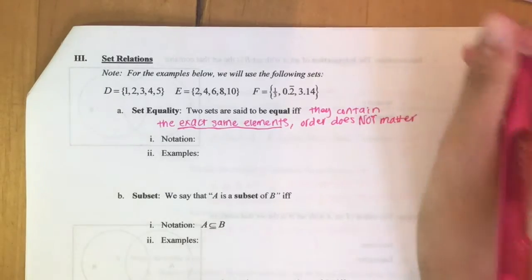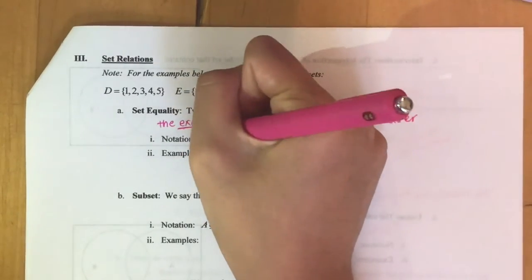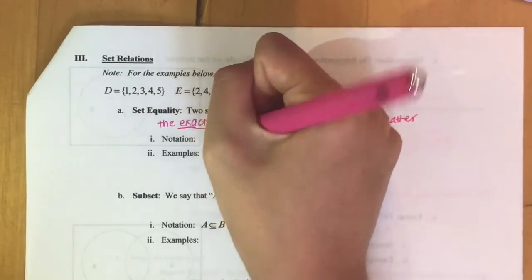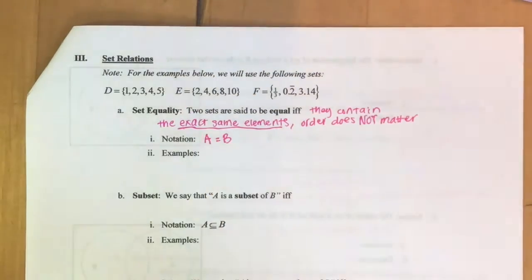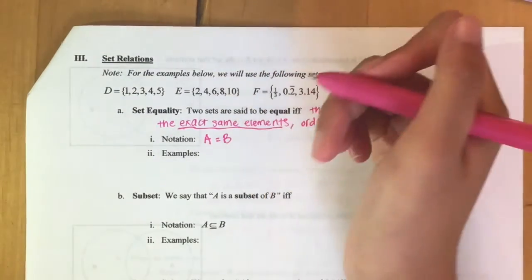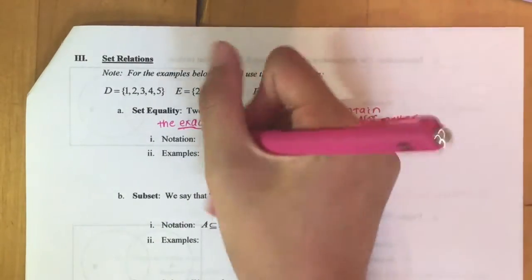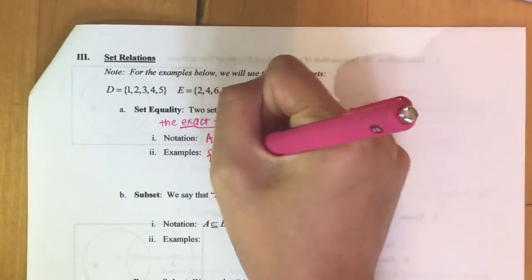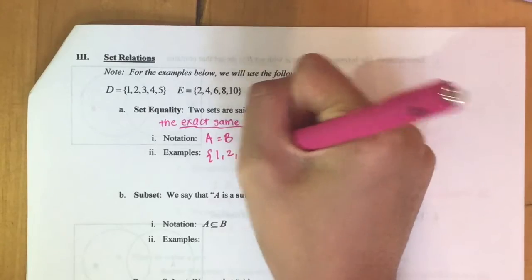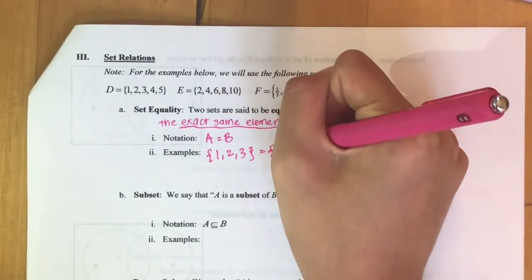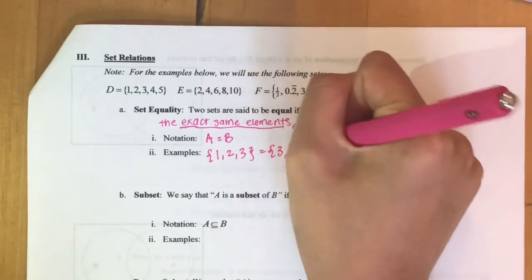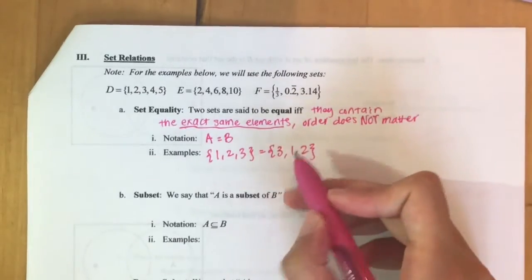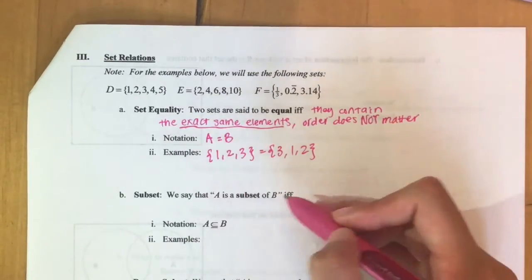So the notation would just be set A. You don't have to write "set A", you can just write A equals B. And remember, set names are usually supposed to be in capital letters. An example would be a set that contains numbers 1, 2, and 3 being equal to a set that contains numbers 3, 1, and 2. Okay, so that would be an example of set equality.